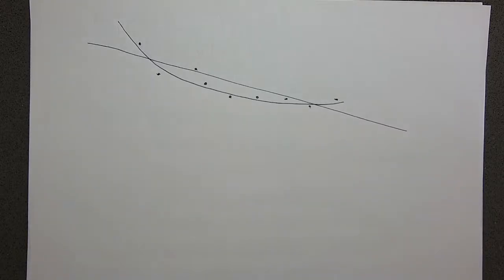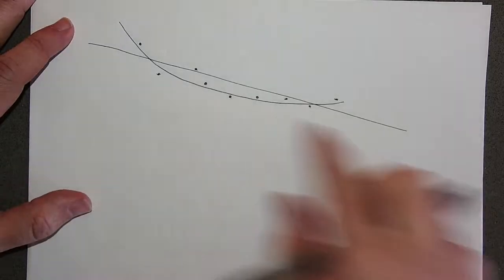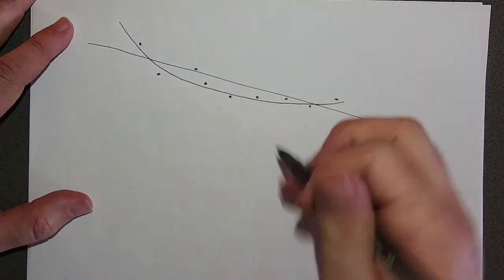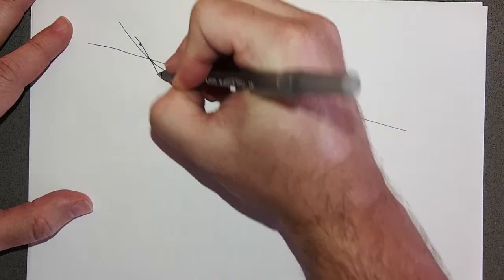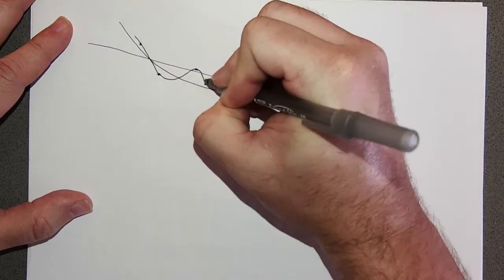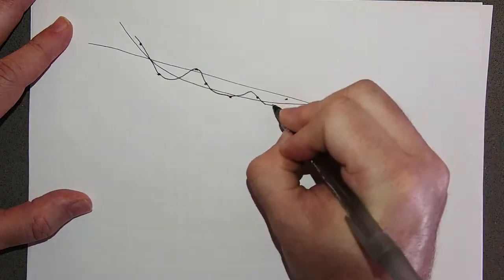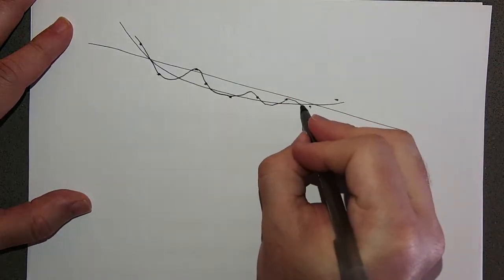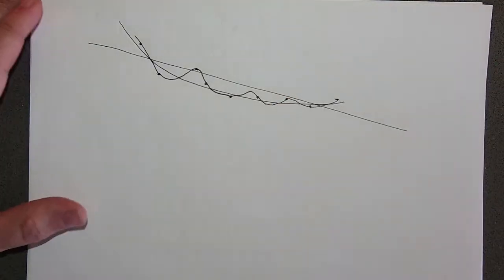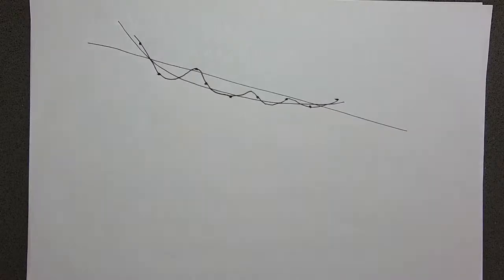But maybe someone else comes to you and says, actually, I see a curve that looks more like this. Right?